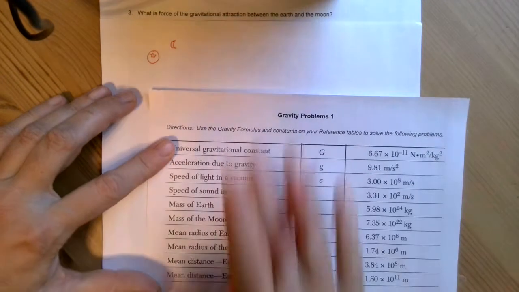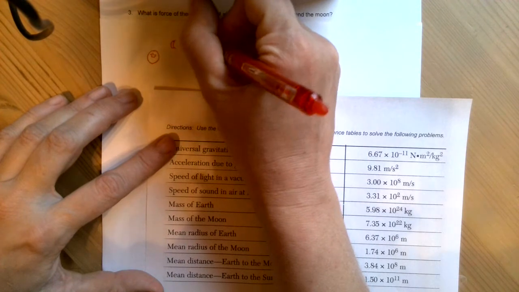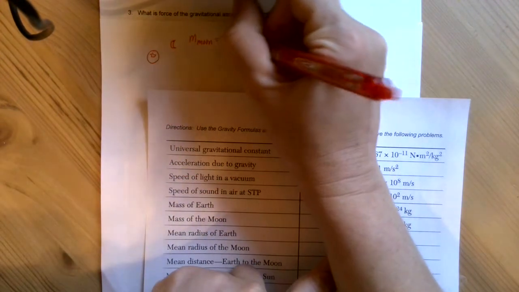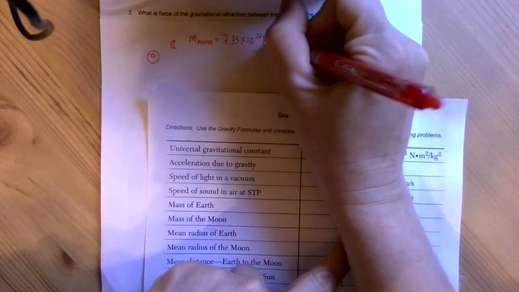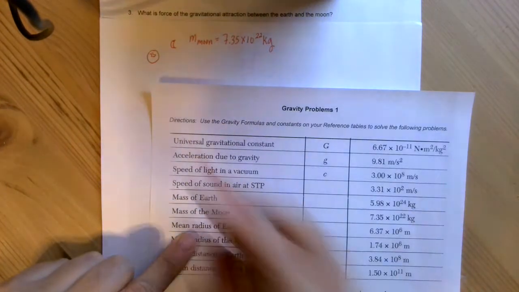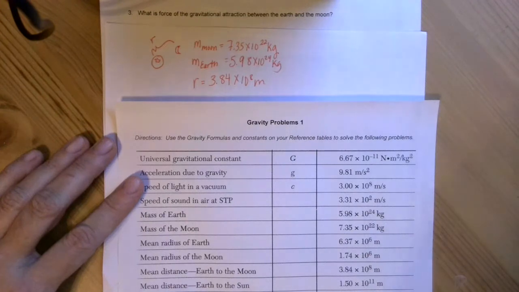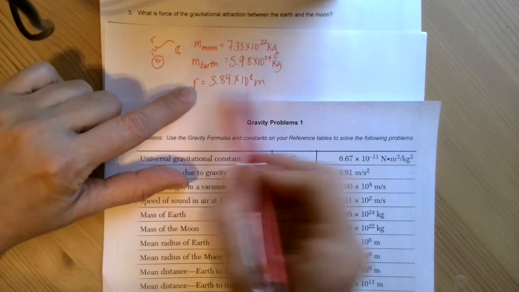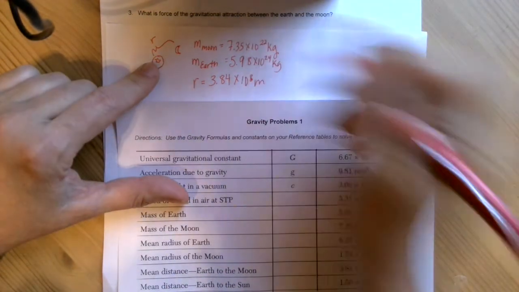So it seems like not a lot, but you can get most of it from the reference table. So we're going to need the mass of the moon, and that is 7.35 times 10 to the 22 kilograms. I'm going to just speed ahead. I'm going to pause while I record all my data here. Okay, so I listed my data right off the reference tables. And notice that the distance between the center of the Earth and the center of the moon is this mean distance from Earth to moon right here. Cool. All right, fix my chicken scratch.